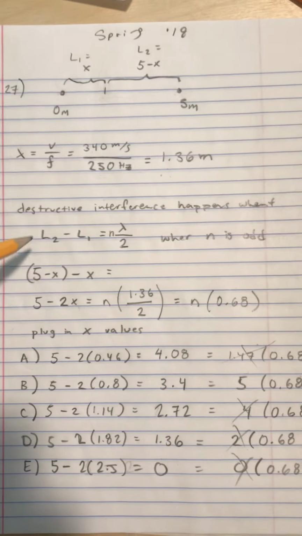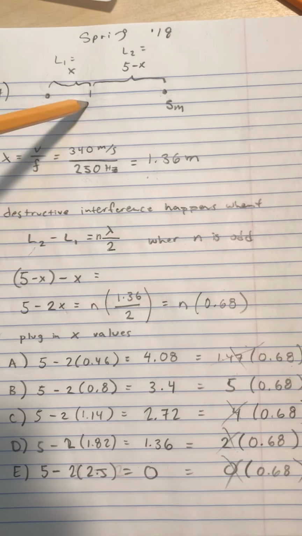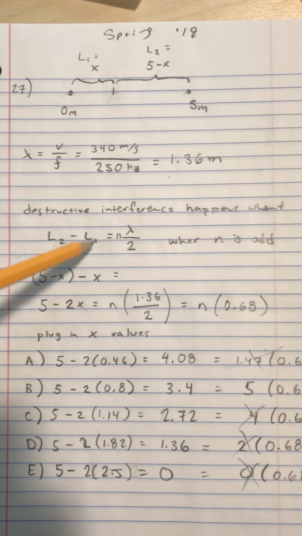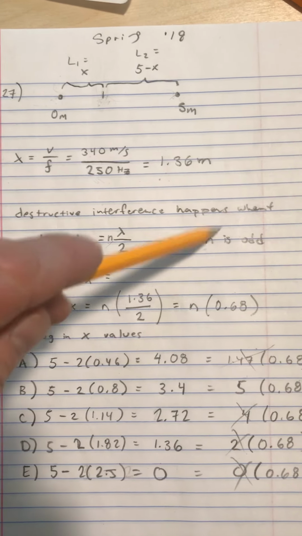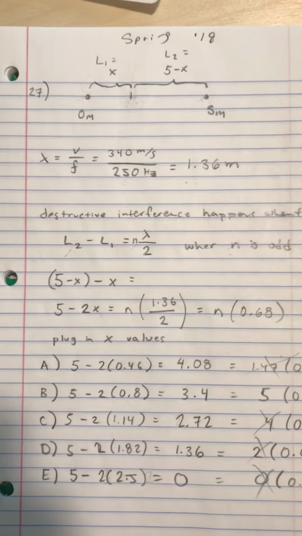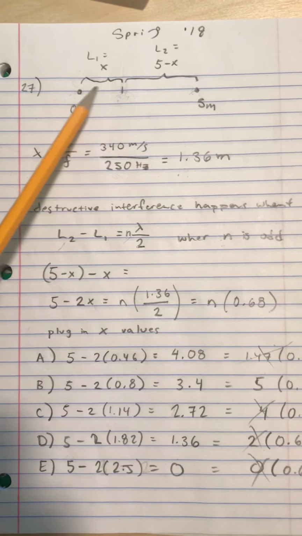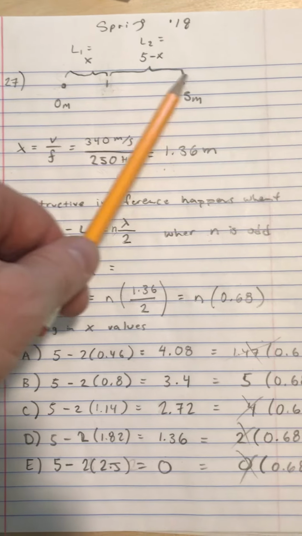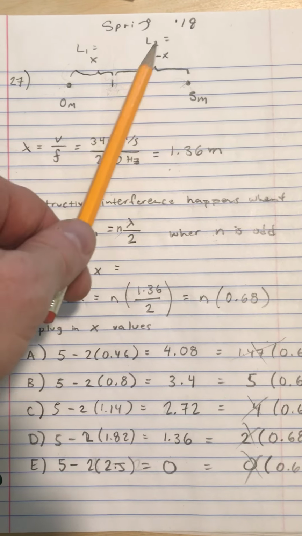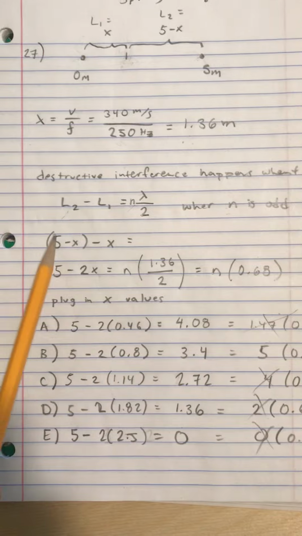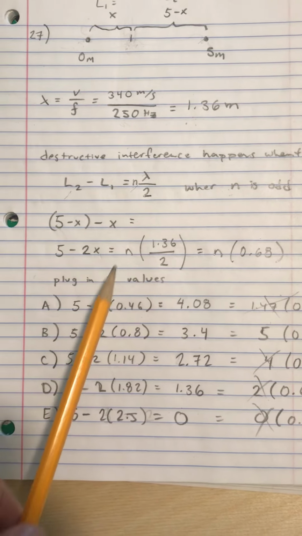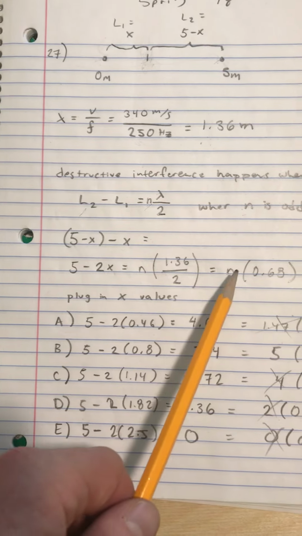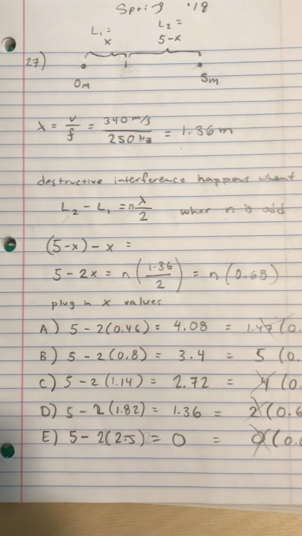So that's my condition. L2 minus L1 has to equal n times lambda over 2, where n is odd. And L1 is just x, my distance from 0. L2, my distance from the other speaker, is 5 minus x. So I plug in 5 minus x, and that has to be equal to n times half the wavelength, where n is odd, so that's n times 0.68.